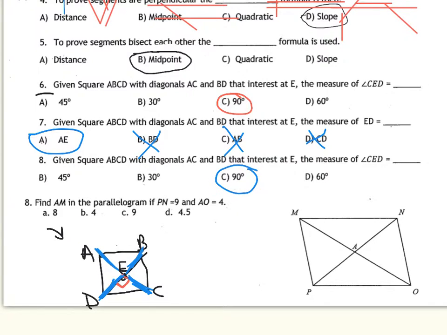Number 8, find the length from A to M in the parallelogram if the length from P to N is 9. Marking that up, the length from P to N is 9, and A to O is 4. So if A to O is 4, then the distance from A to M must be the same as that. So that distance must also be 4.